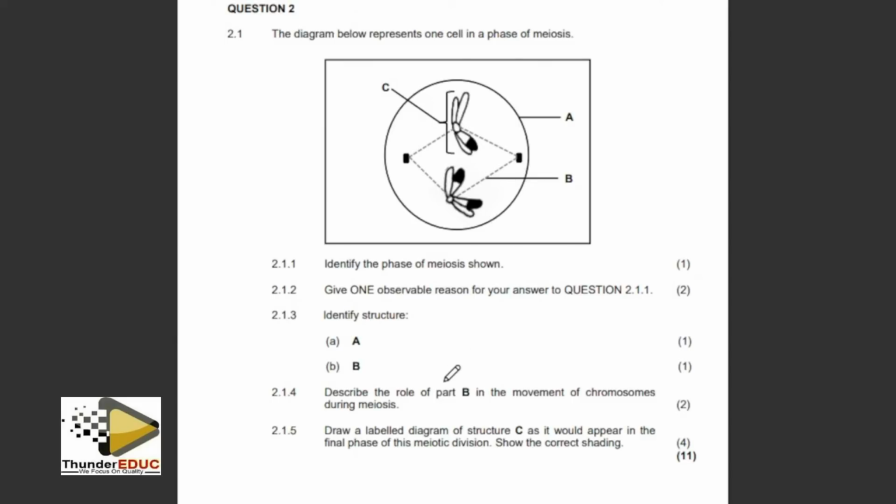Draw it. This is the question I was talking about. You can't go without putting the title. Good. After putting the title, what next? You draw, because they're saying draw a diagram of structure C, as it would appear in the final phase of this meiotic division.